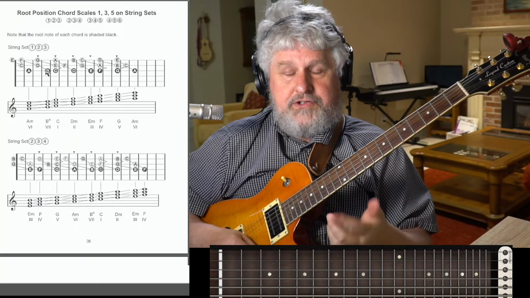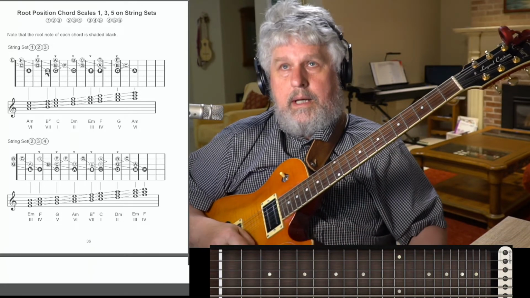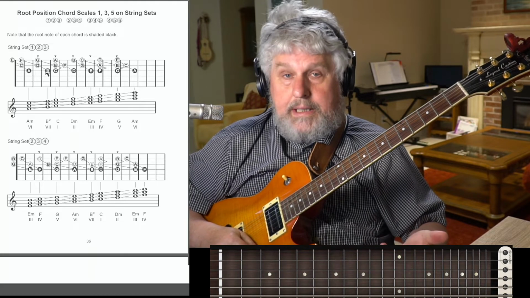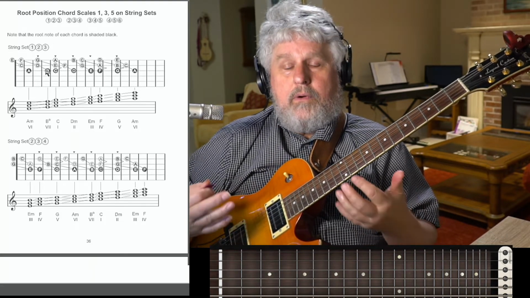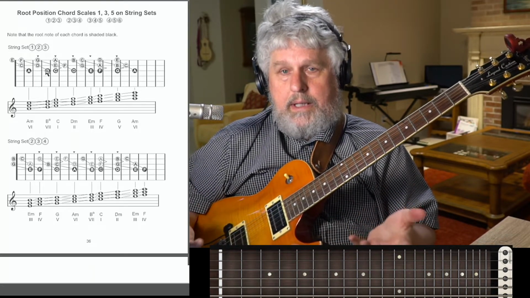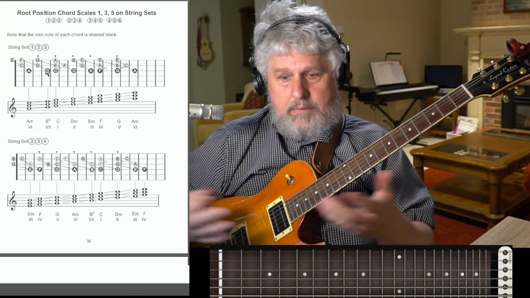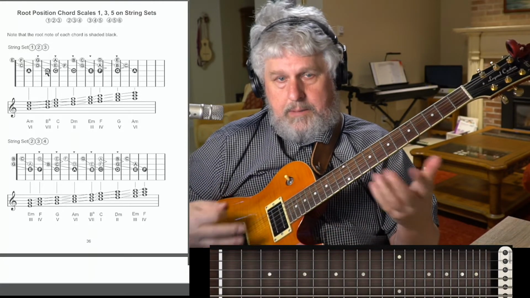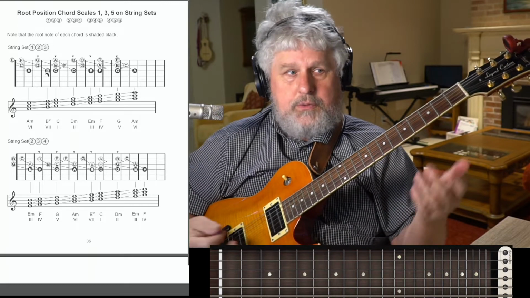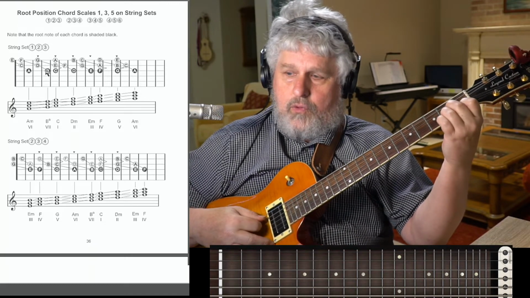And each one of these is a 3-note chord, a complete 3-note chord, right? All the notes that we need are in the chord. There are no other notes that we need, and there are no duplicated notes, as you would find, for instance, in bigger chord forms.